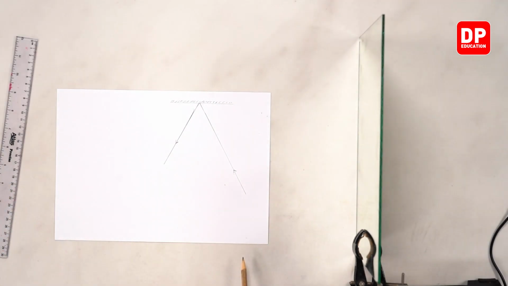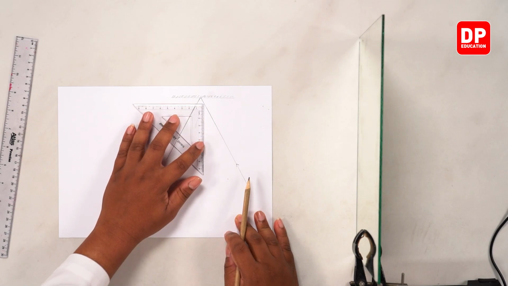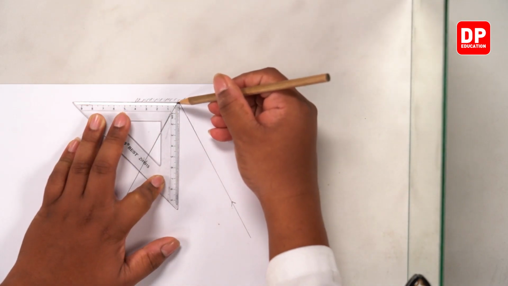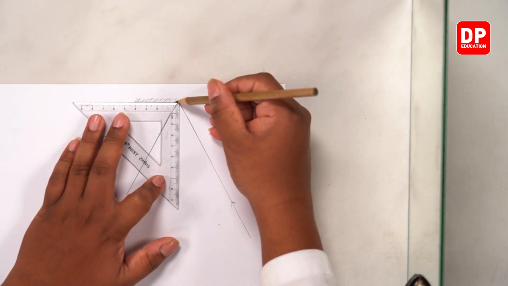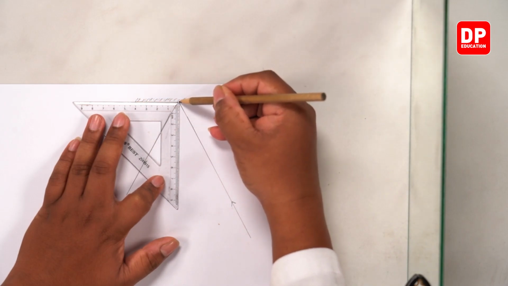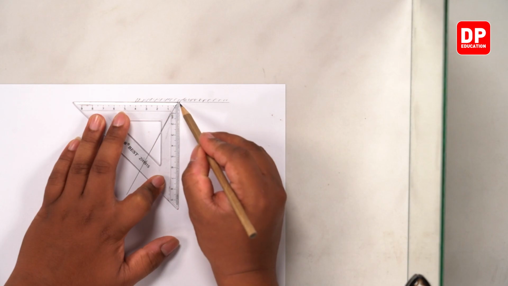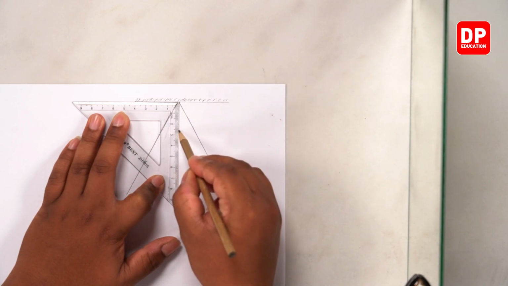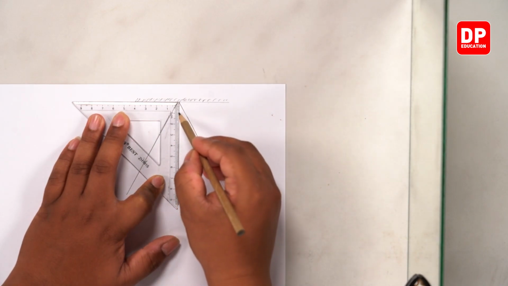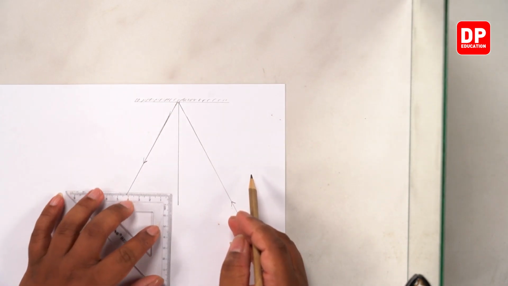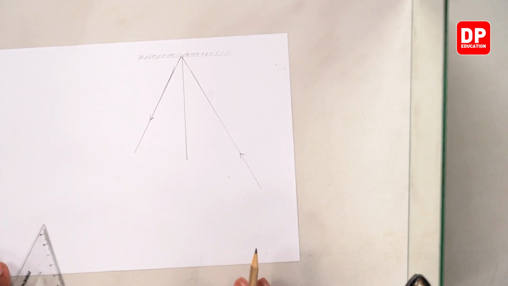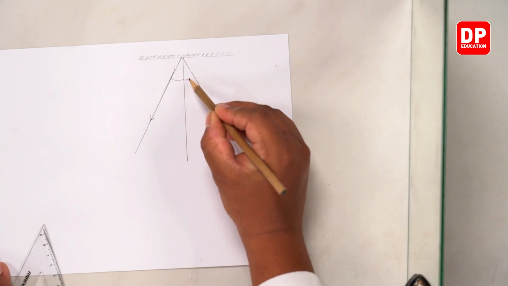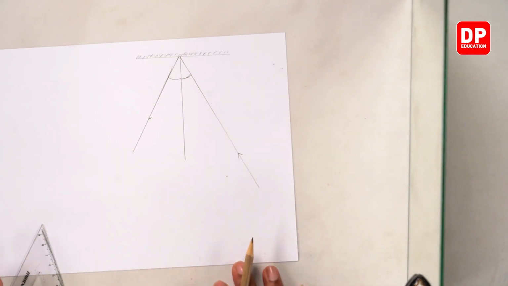Now let's keep the set square and we'll draw a perpendicular to this line. So when you are drawing the perpendicular, make sure this is in line with the horizontal axis like this. Okay, now let's draw the perpendicular. Right, now we have two angles, my dear children. So this is the first angle and this is the second angle.